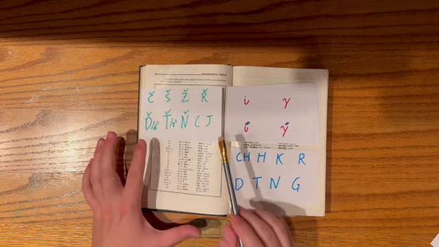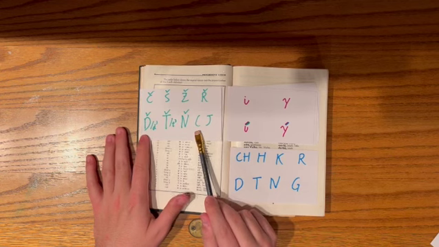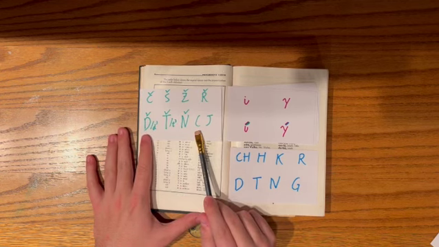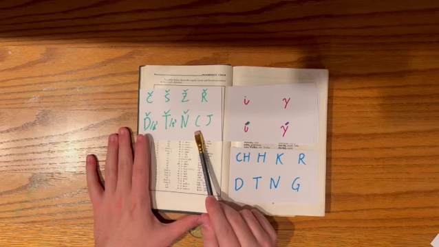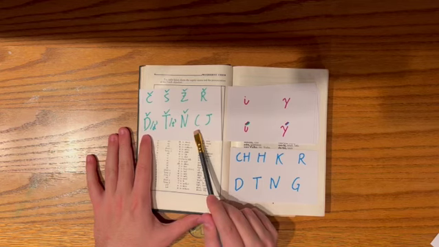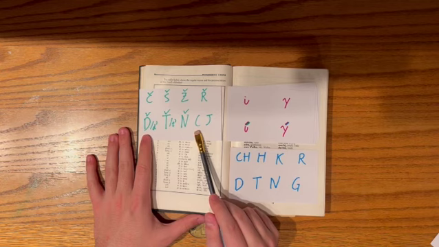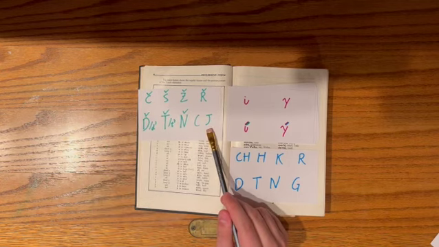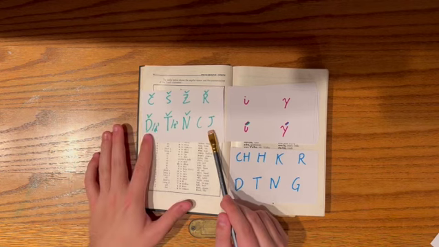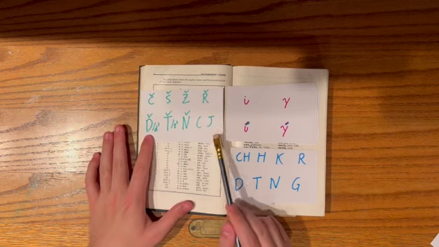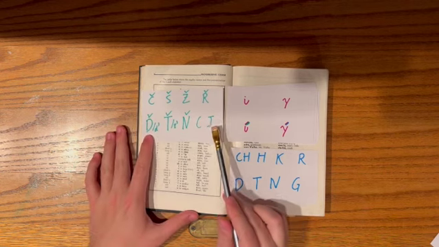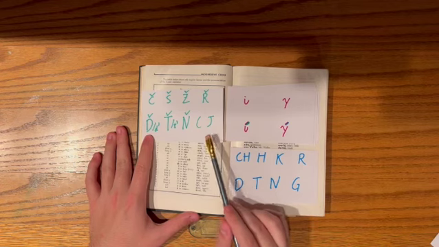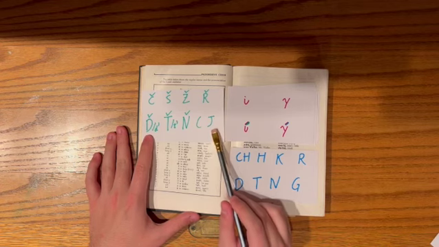And lastly, we have c. The C is a ts sound. Again, similar to Polish, like sits or meets. And finally, the most soft consonant of them all, palatalization itself, j.